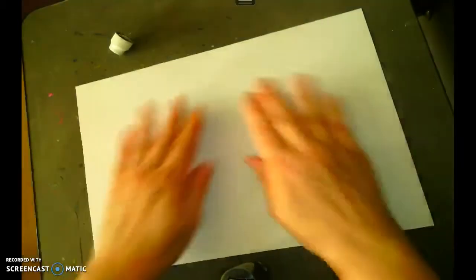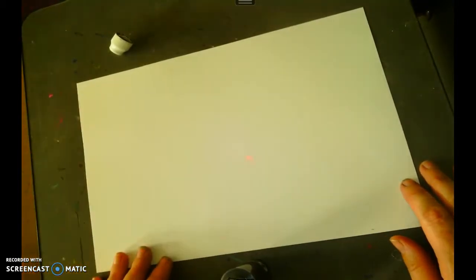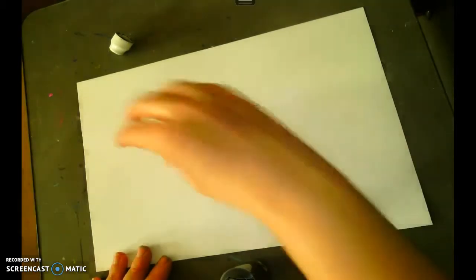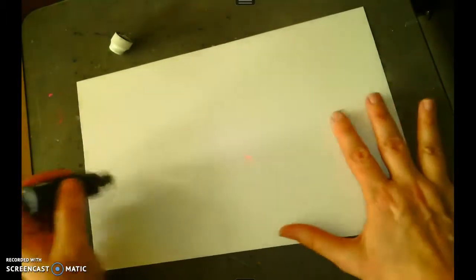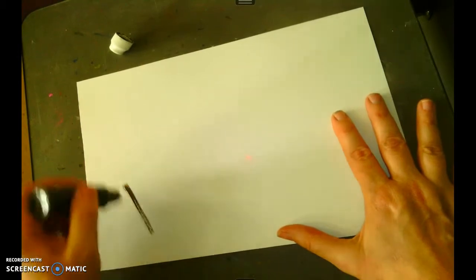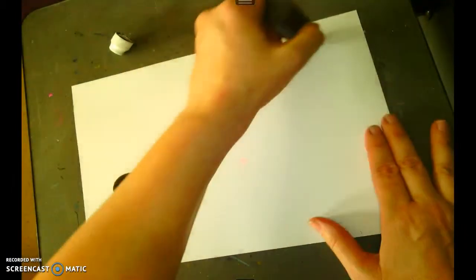So what we're going to do is, Miss Rucker's going to do her first name first, and my first name is Bonnie, so I need to use the letters B-O-N-N-I-E. And I'm just going to place those letters however I want on my page. So maybe I want a capital B here. Okay, and maybe I want my O over here.